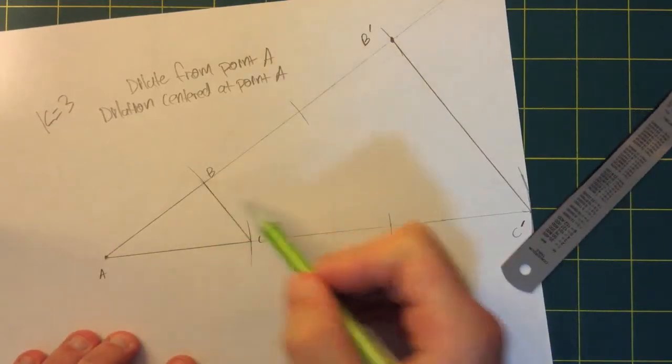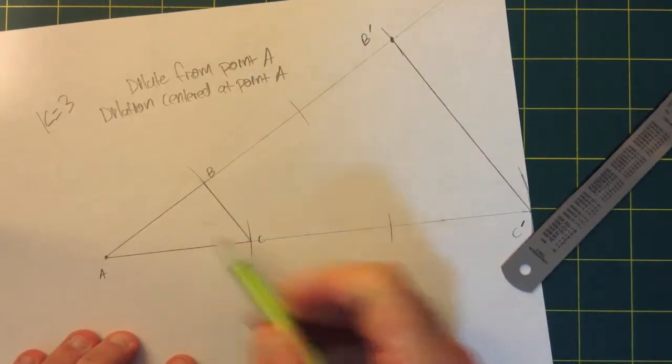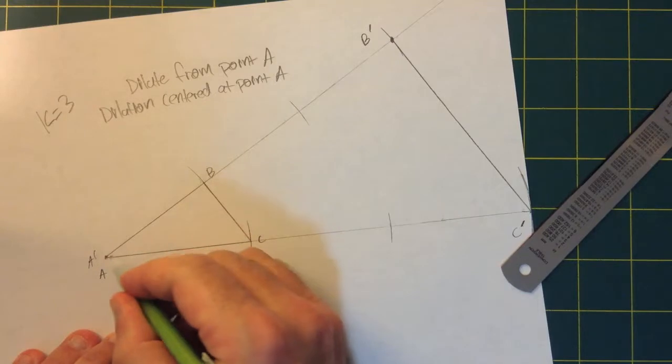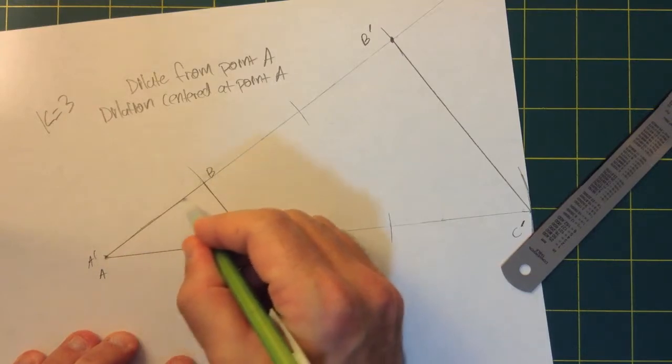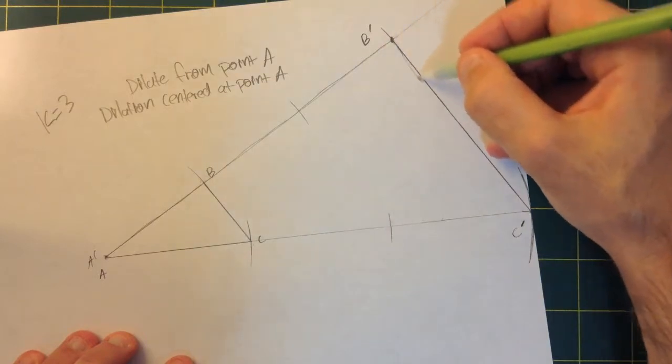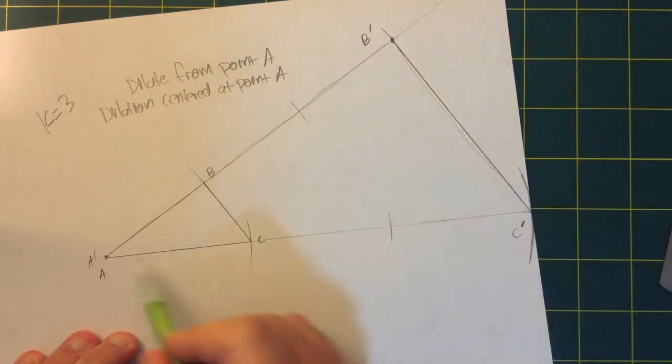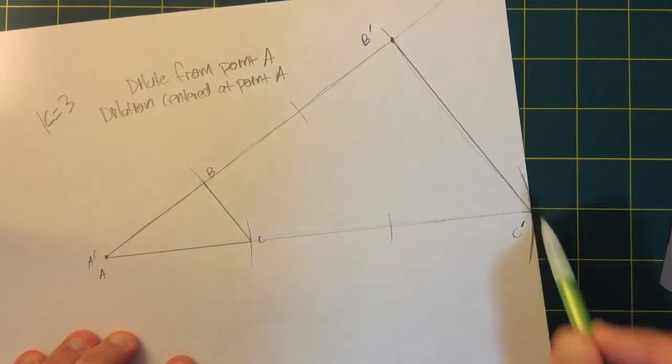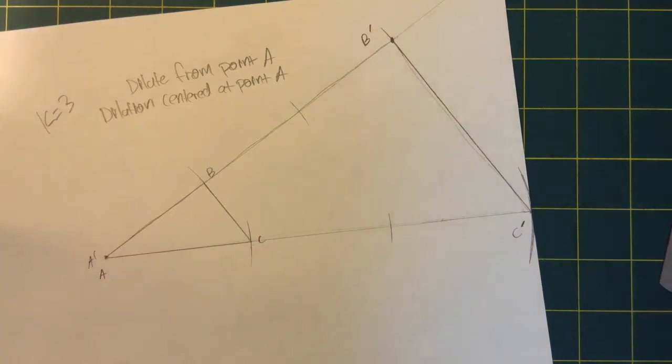Right here, A, B, C is your original triangle, and then here, A prime, B prime, C prime is your dilated triangle with a scale factor of 3.